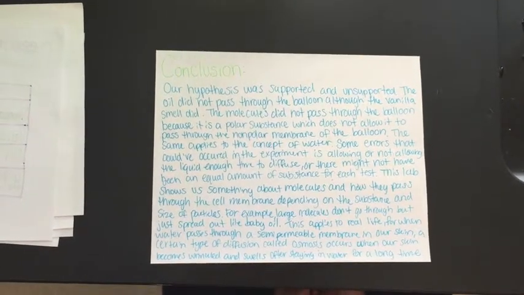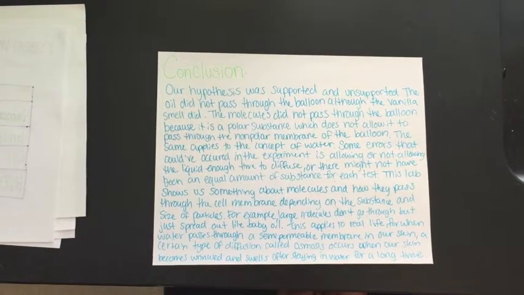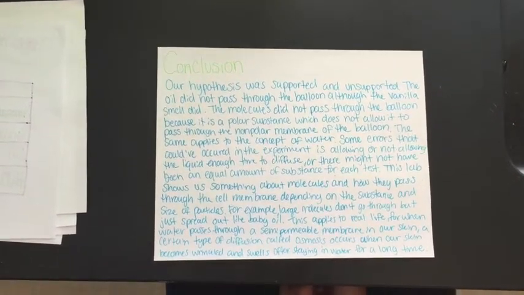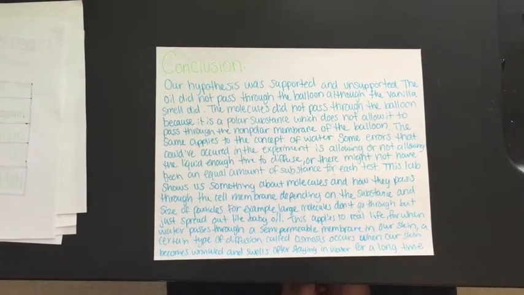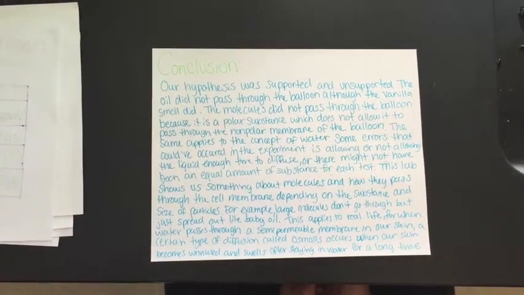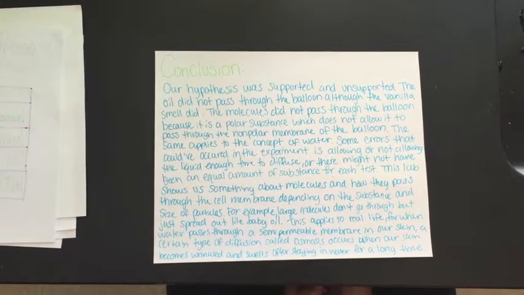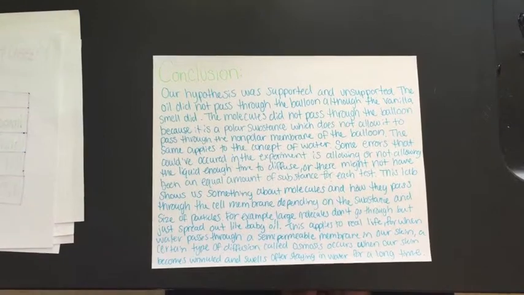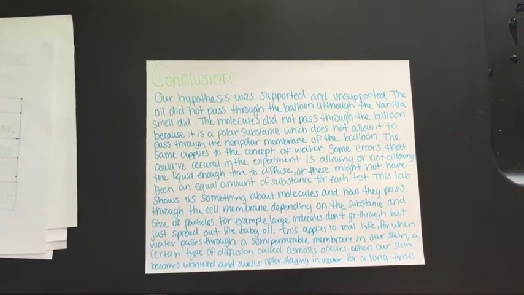This lab shows us something about molecules and how they pass through the cell membrane depending on the substance and size of particles. For example, large molecules do not go through, they just spread out, like baby oil. This applies to real life, for when water passes through a semi-permeable membrane, such as our skin, a certain type of diffusion called osmosis occurs when our skin becomes crinkled and swells after staying in water for a long time.